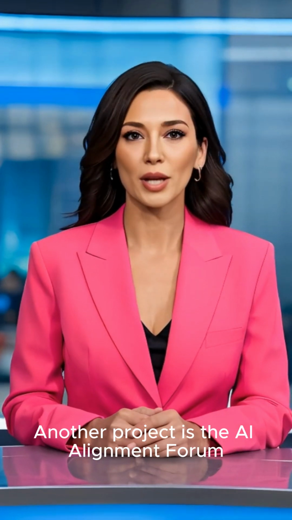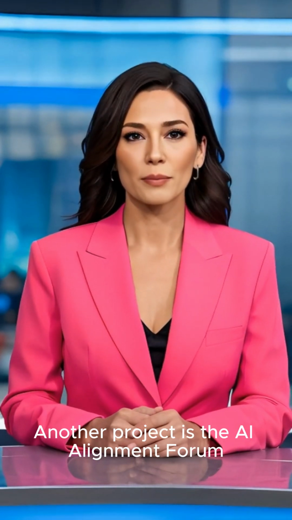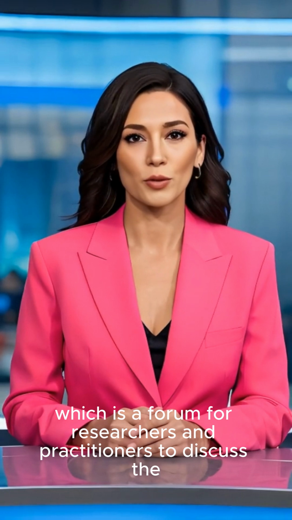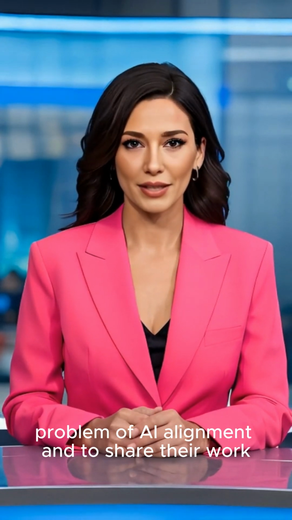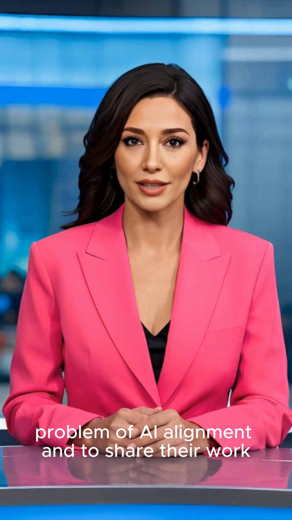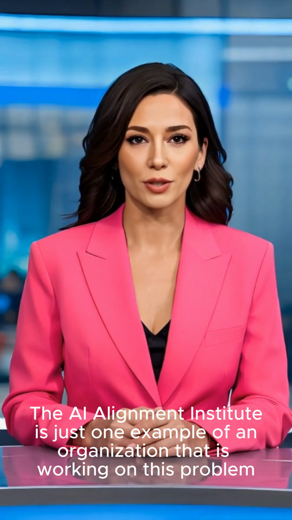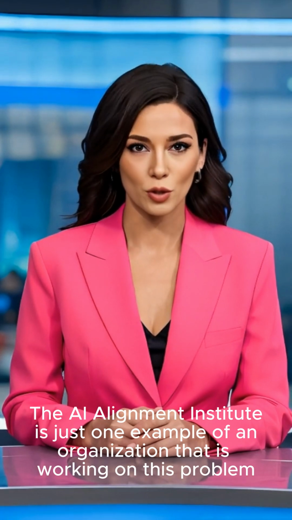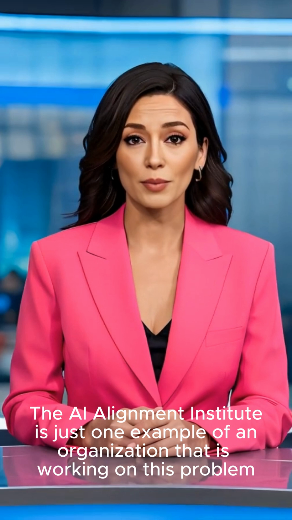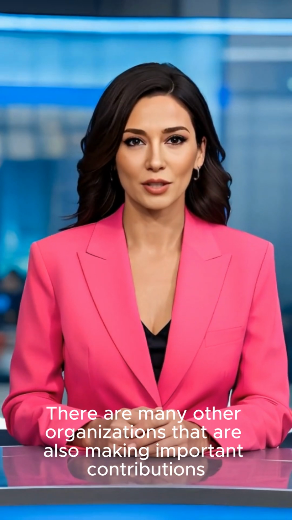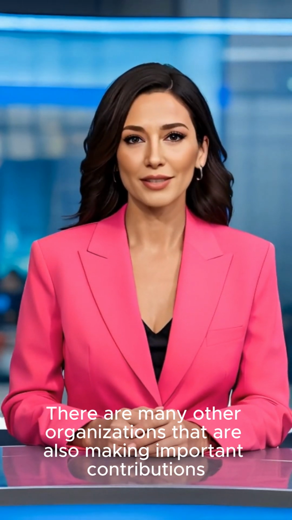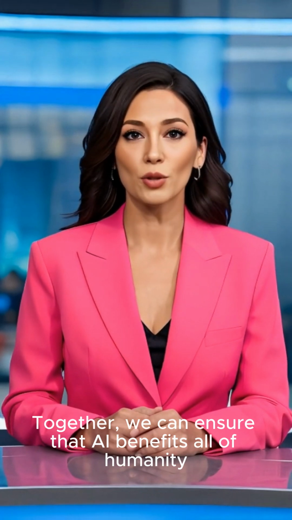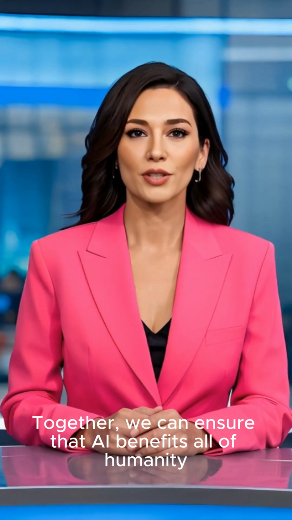Another project is the AI Alignment Forum, which is a forum for researchers and practitioners to discuss the problem of AI alignment and to share their work. The AI Alignment Institute is just one example of an organization that is working on this problem. There are many other organizations that are also making important contributions. Together, we can ensure that AI benefits all of humanity.